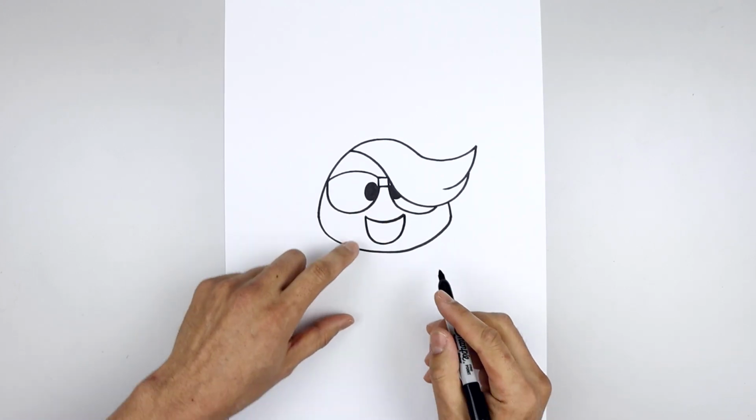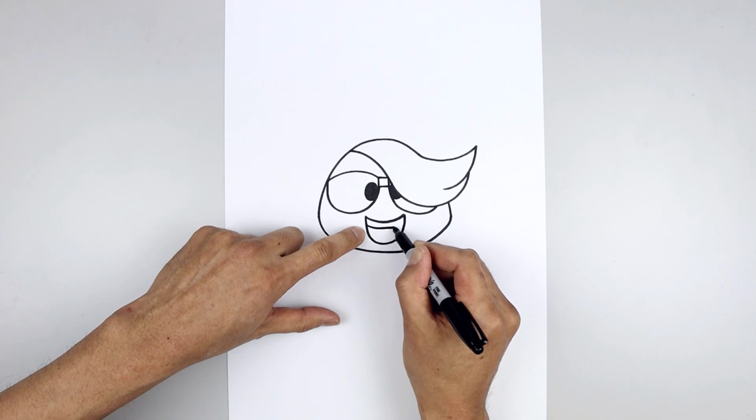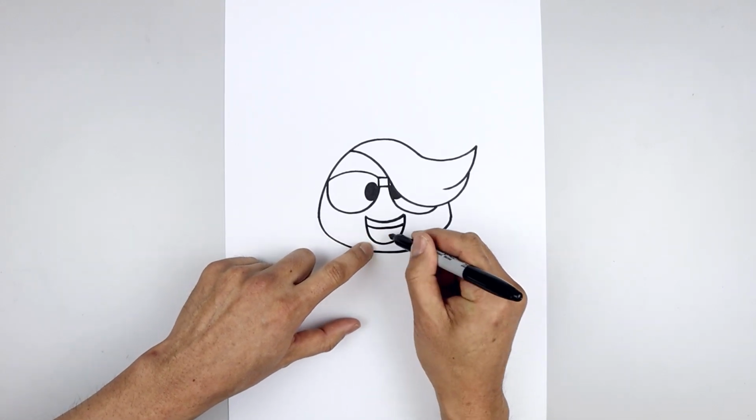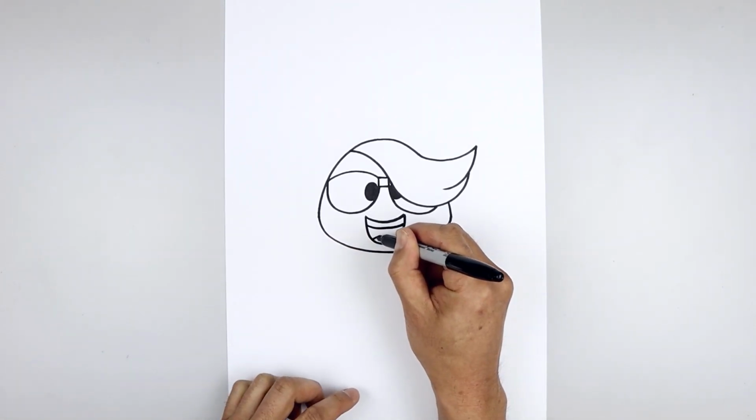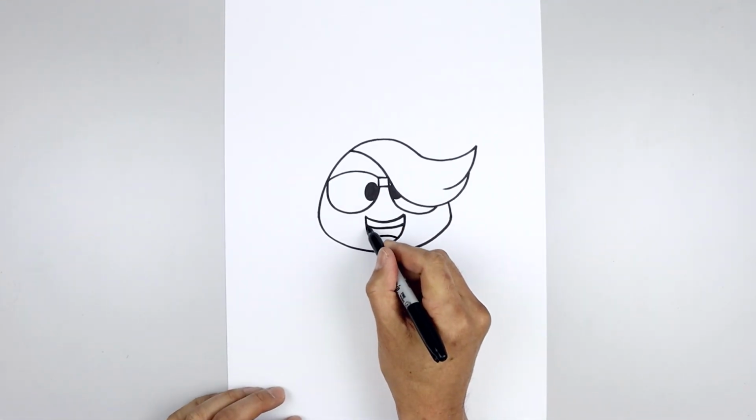Let's add the top row of teeth. Starting from the top left corner, we're going to step down, curve down, and then up, and then we'll step down, draw the top edge of the tongue. Starting on the left, curve up, and then down. And I'm going to fill the inside of the mouth in black.